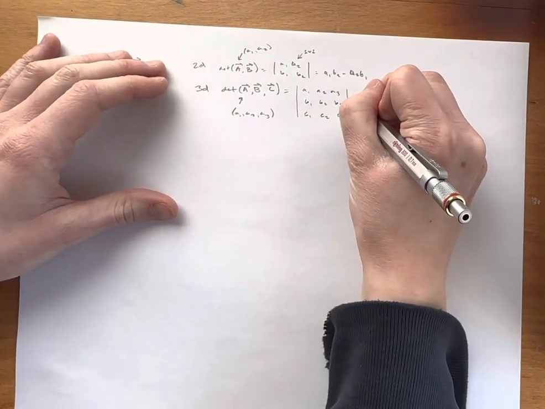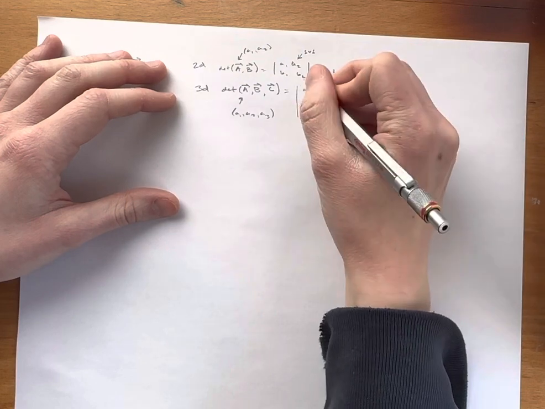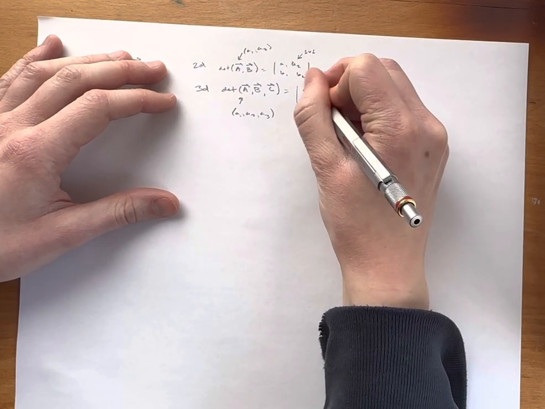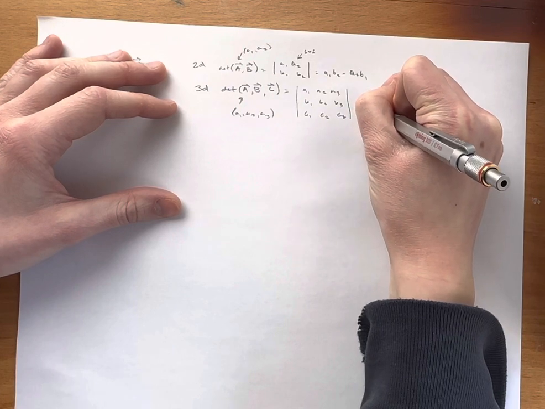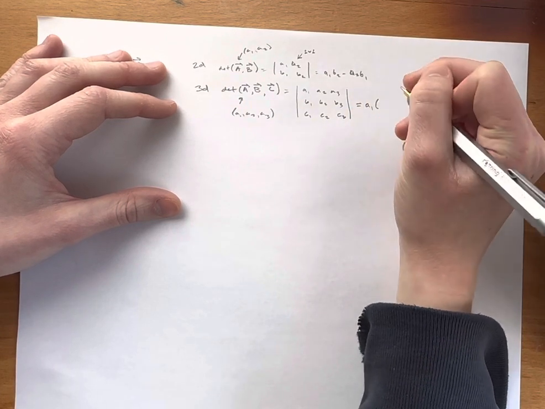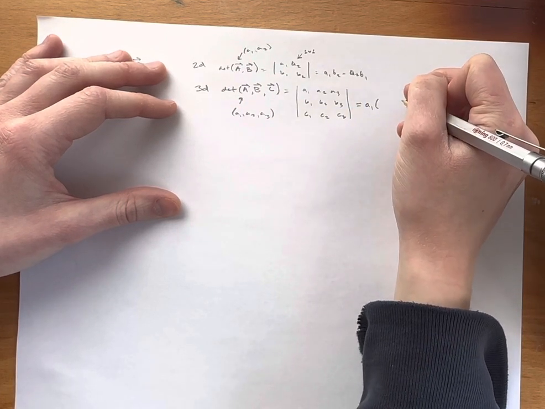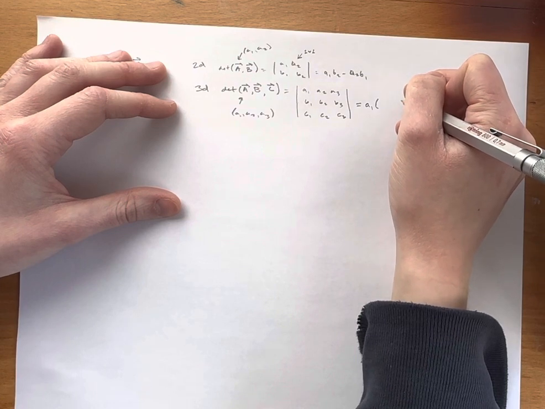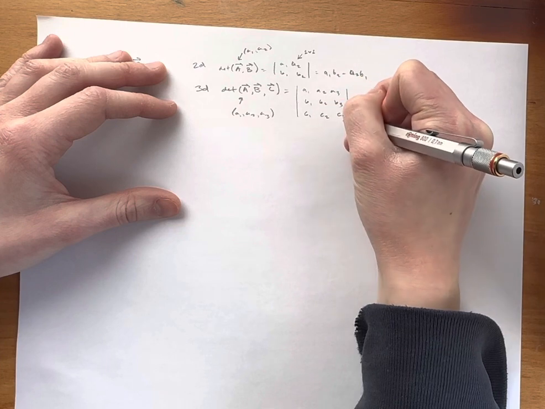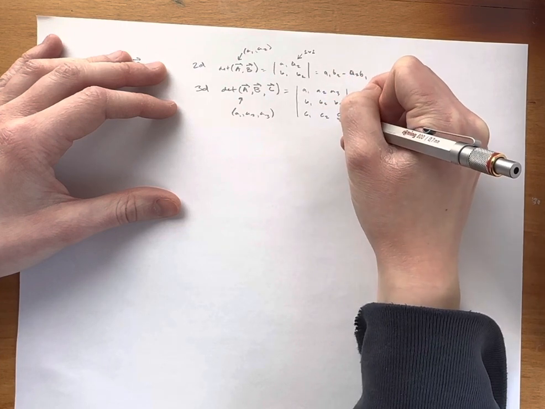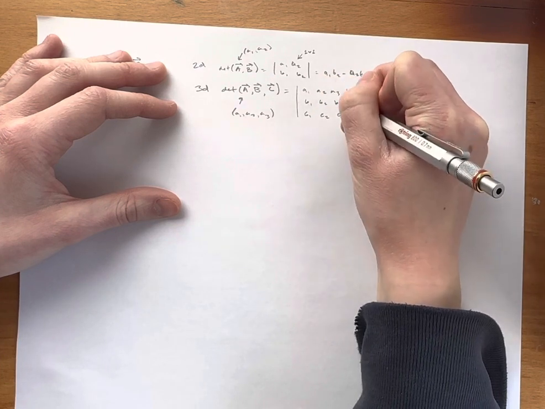Just like before, you're going to start with that upper leftmost corner. That is your first thing that you're multiplying. Except this time, the thing you're going to multiply it by is the determinant of this little 2x2, 4 numbers.